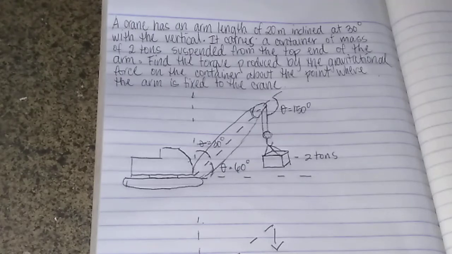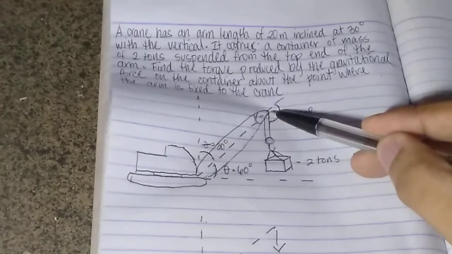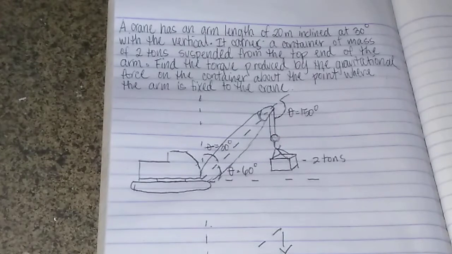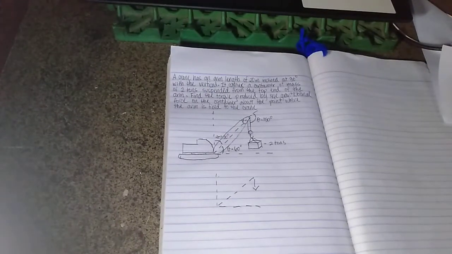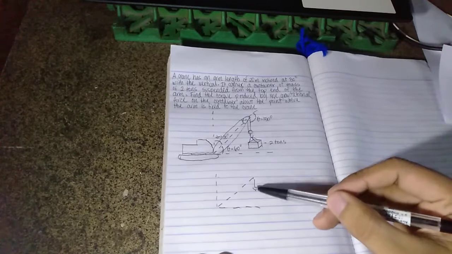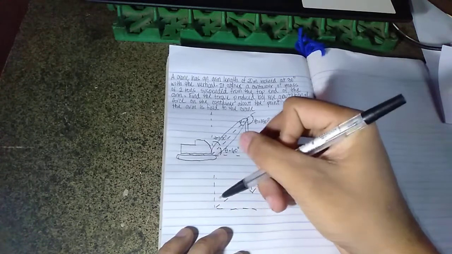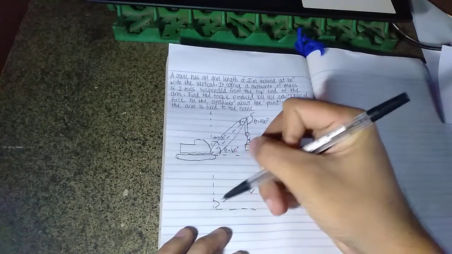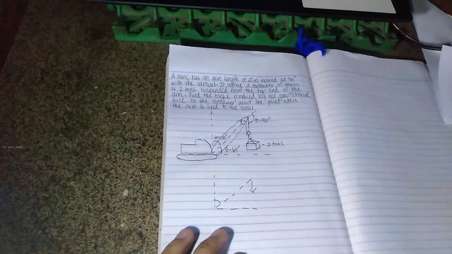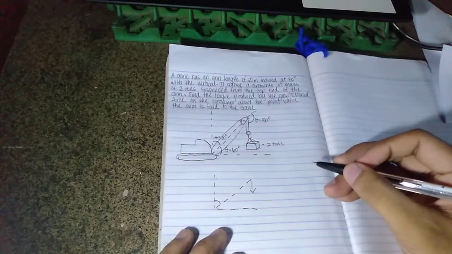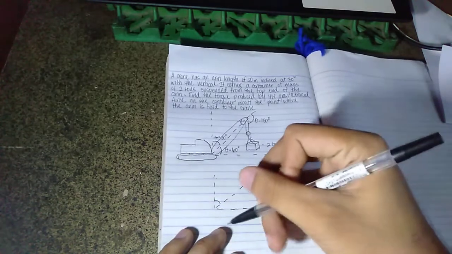So the problem states to find the torque of the force applied here. So let's rearrange or redraw the representation without the crane. To redraw the problem without the crane, we'll use this representation. As I said earlier, the inclination from the vertical to the arm length is negligible, so it isn't needed. We can go straight away like this.